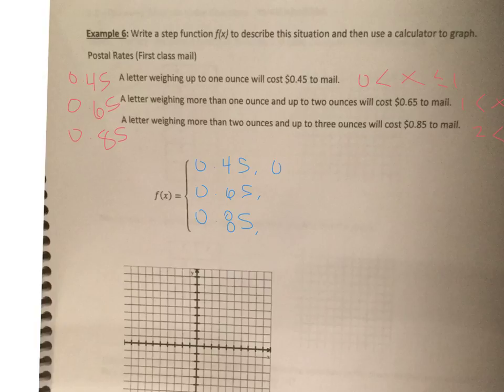And then you're going to write your domains. And there you have your function.